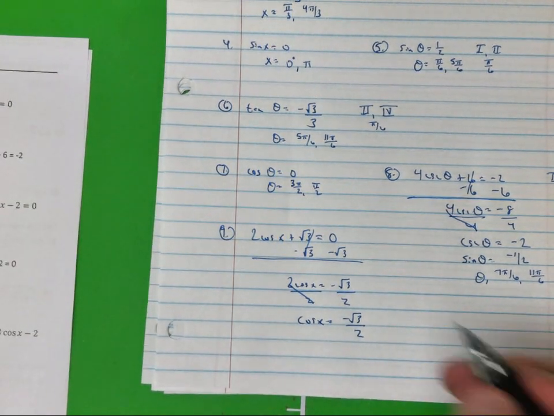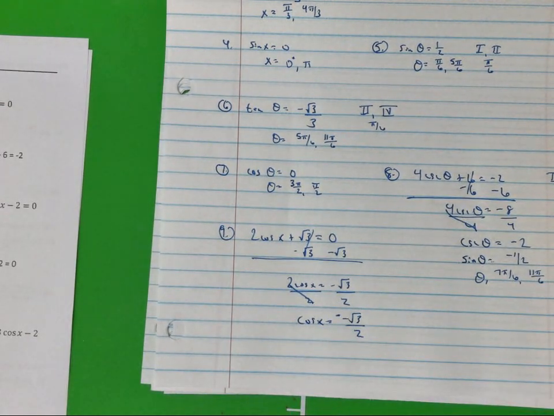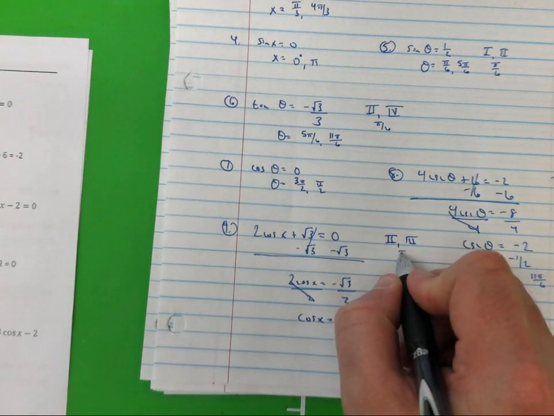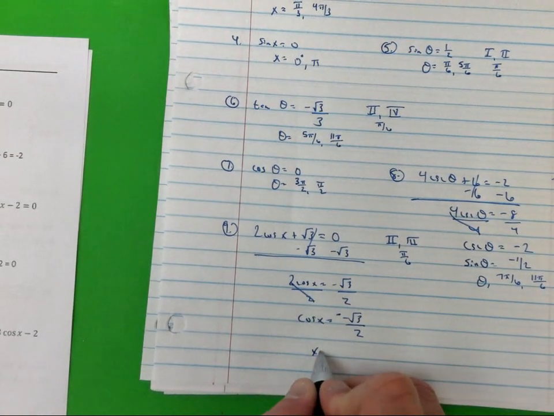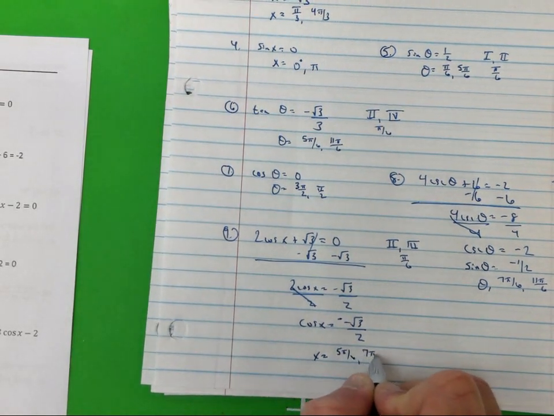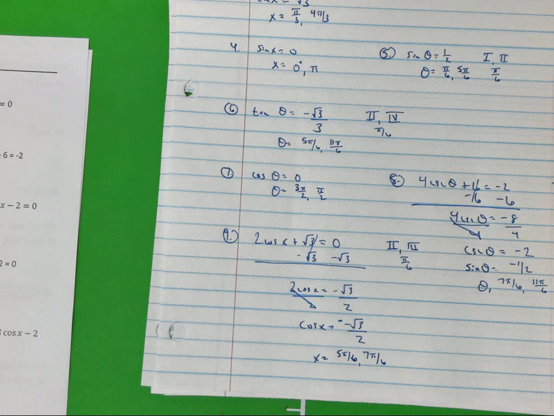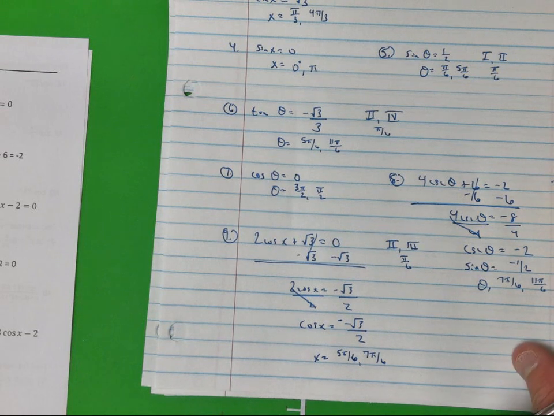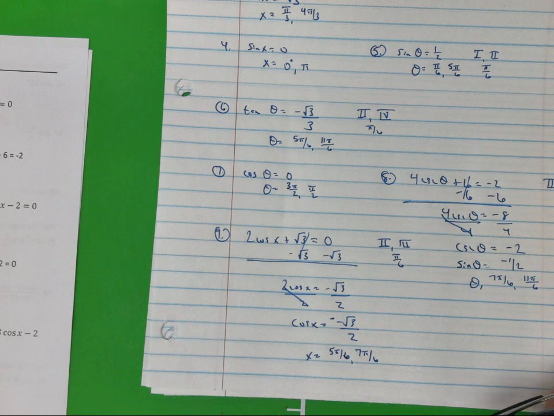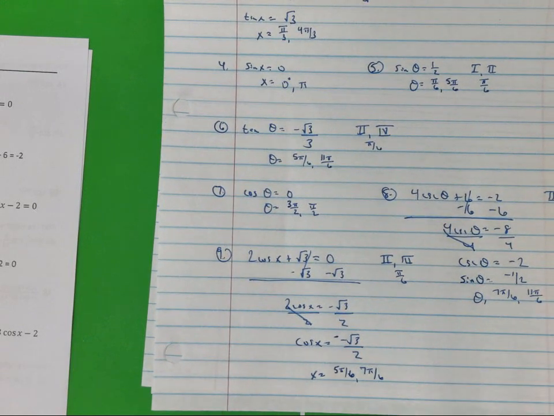Okay, so it's a negative cosine. Cosine is negative, so that means it's going to be in quadrants 2 and 3. And it's dealing with the pi over 6 family. So which ones are in quadrants 2 and 3? That's 5 pi over 6 and 7 pi over 6. Okay, you can pause the video right now if you need to look at any of those.